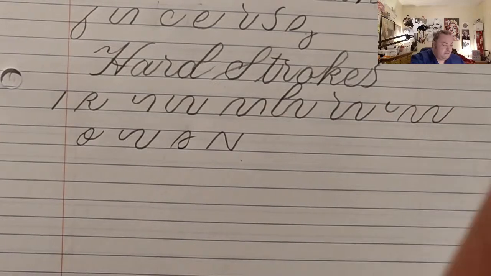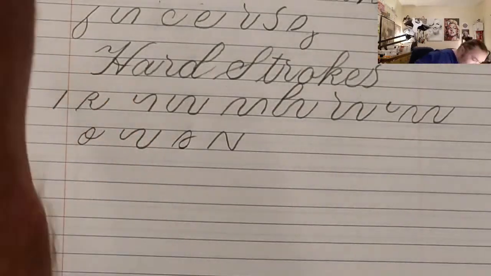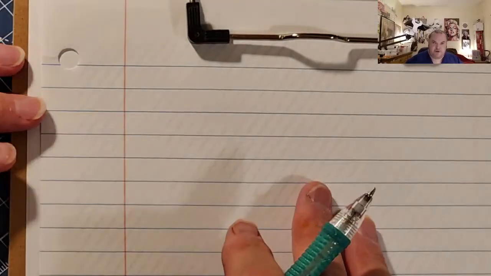Okay, so let's talk about the connecting stroke. Let's find a new piece of paper. Let's do the connecting stroke just really quickly. So the connecting stroke is something that we use when we're connecting letters to each other.